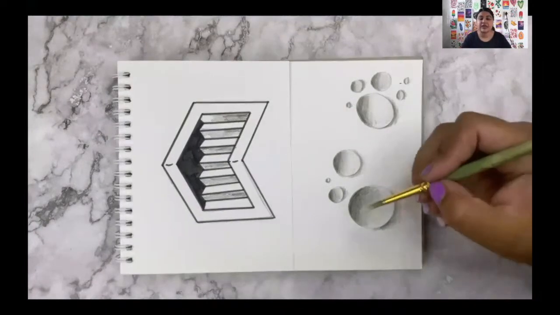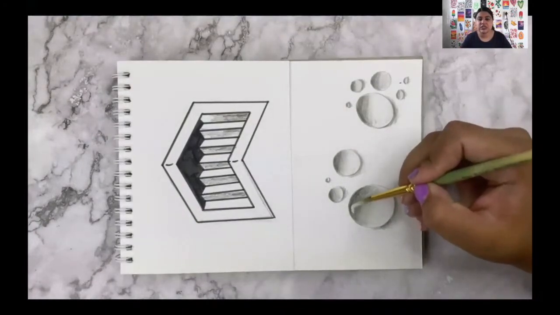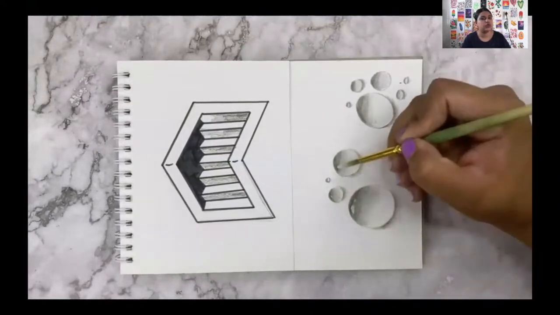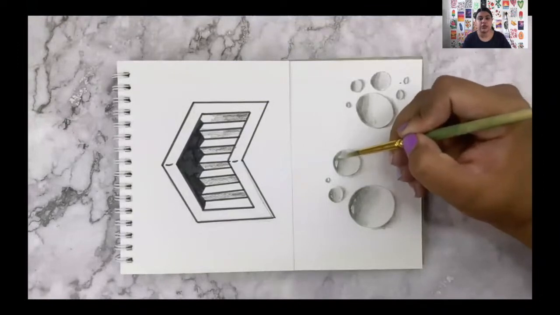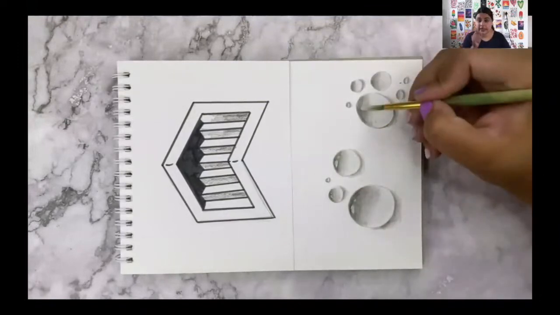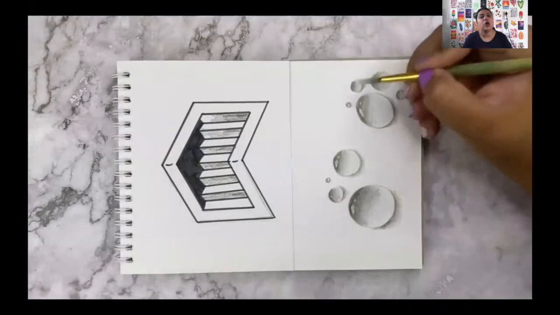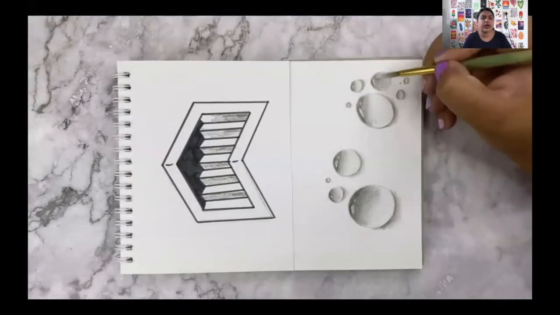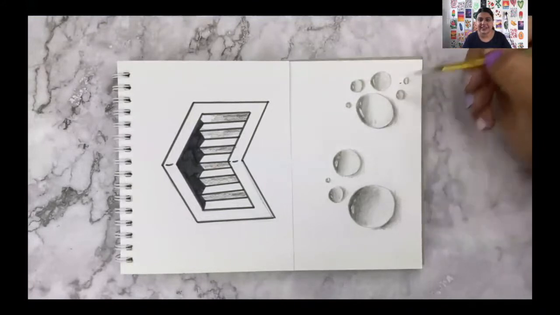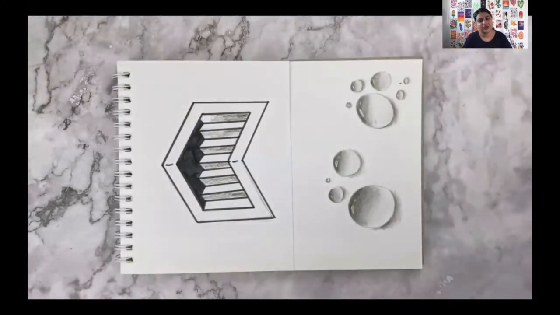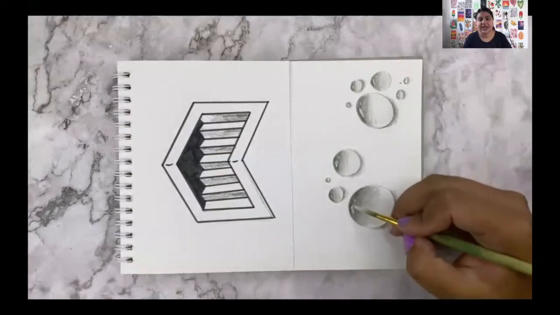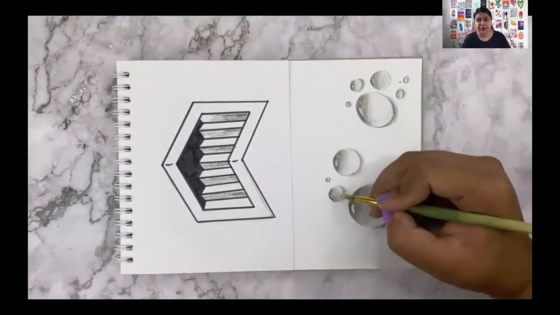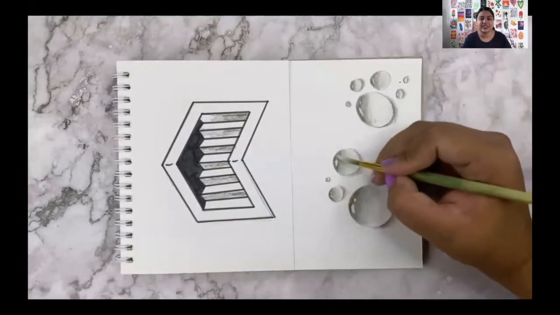I'm going to be using paint, and I'm just doing simple lines and dots. If you want to do it with an eraser, then you just have to erase that little bit out. Or if you have some paint with you, then paint is the easiest. It's so simple to add a bunch of dots right there. So you can see how 3D that's already looking. I'm just going to do a second layer of white on top to make it look really bright and really 3D.